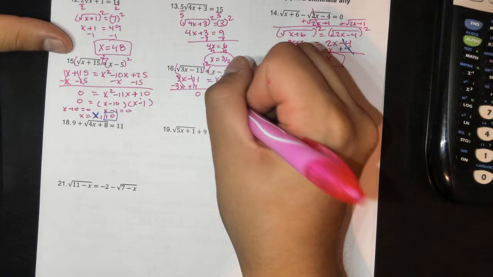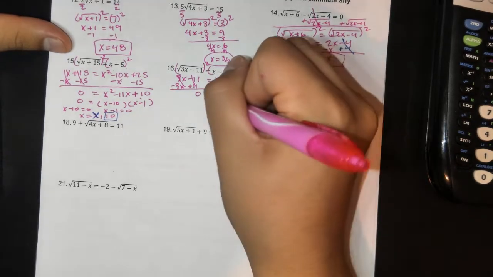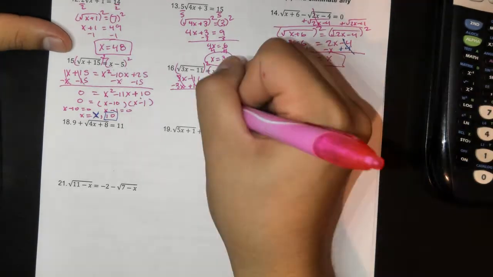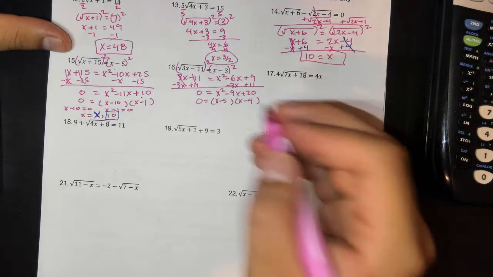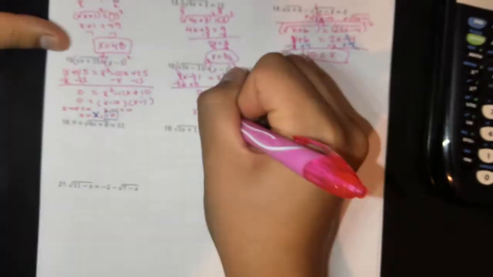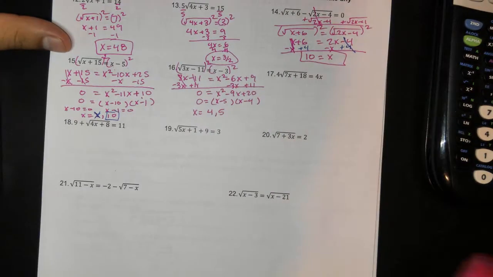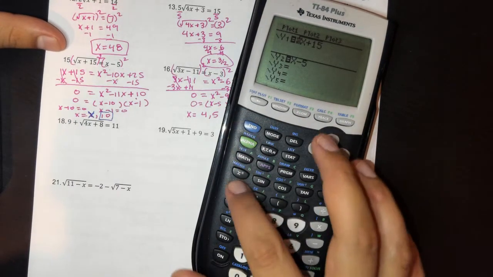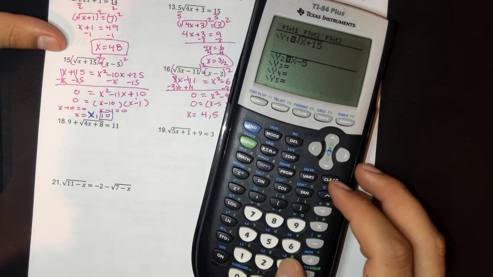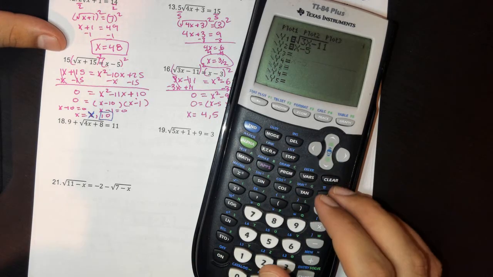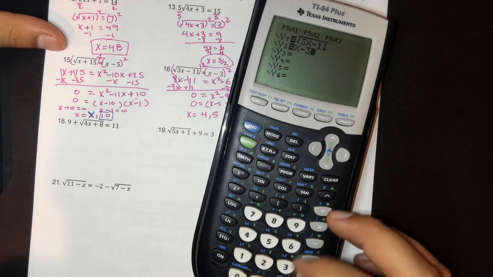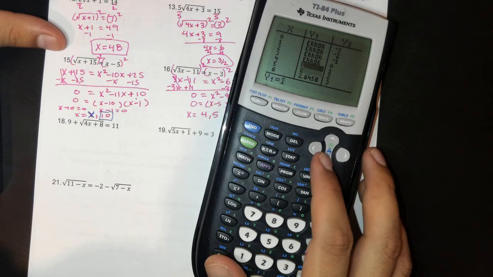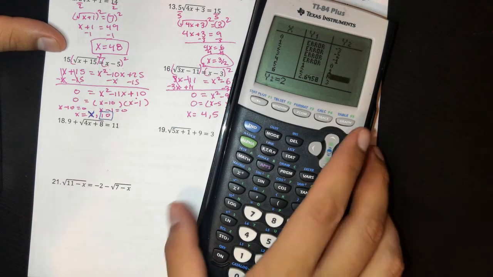Then we got to find two numbers that multiply to 20, add up to negative 9. That would be x minus 5, x minus 4. If I set those equal to 0, we should get x equals 4 and positive 5. Alright, so now let's see if those work. So 4 looks good, 5 looks good. Alright, so both of them look good.